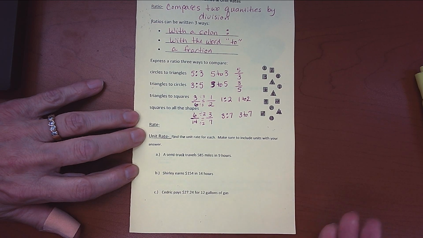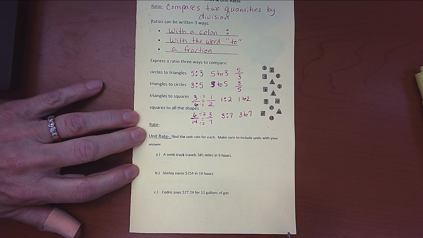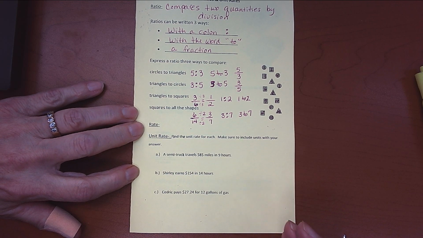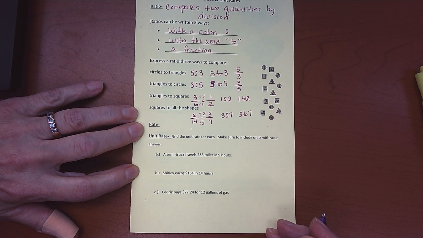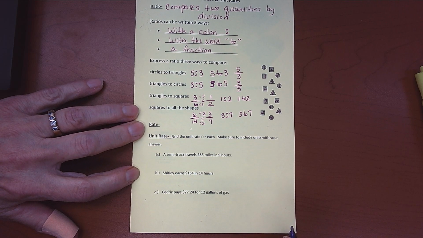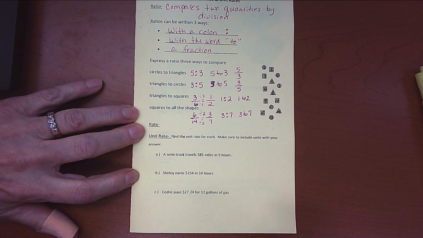Now, there are some special kinds of ratios, and that's where we compare two different quantities that have different units. So you use these in everyday life. You might think about how fast your car is going in miles per hour. We're comparing miles and hours. They're two different things. Or you might think about how many words you can type per minute on your computer. So we're comparing the number of words we're typing to the number of minutes.